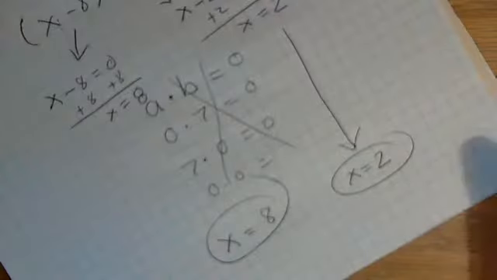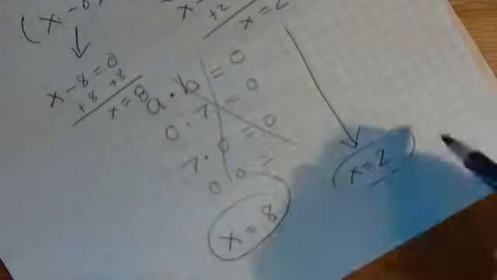So again, we have two solutions because it's a quadratic equation. There are often two solutions to those. X equals 8 and x equals 2.